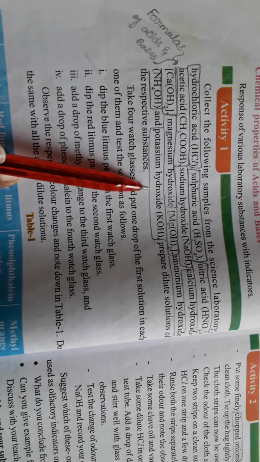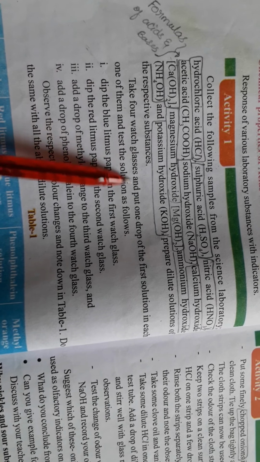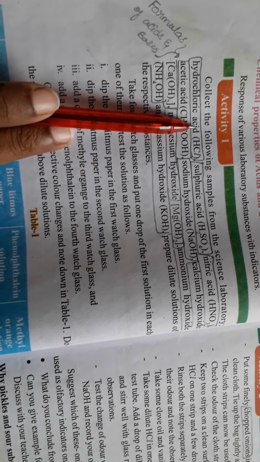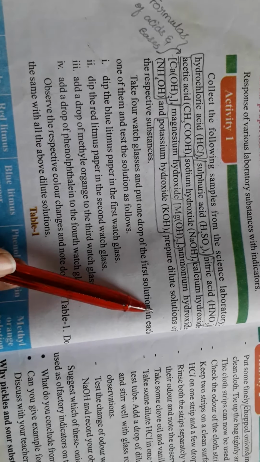Okay, so now he's asking us to collect all these things and take 4 watch glasses. Each time you are checking with one particular solution. Now after taking the 4 watch glasses, suppose you are putting hydrochloric acid in all 4. Now let us make the following tests. Dip the blue litmus paper in the first watch glass.